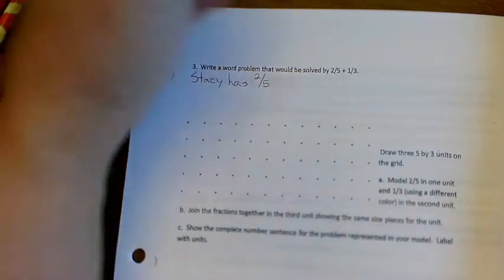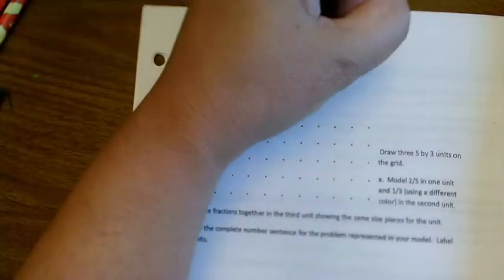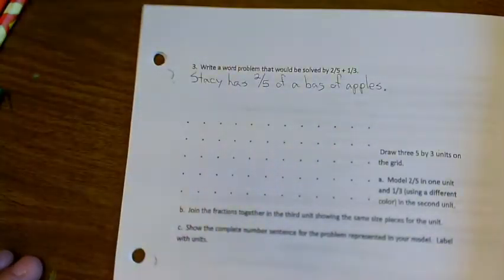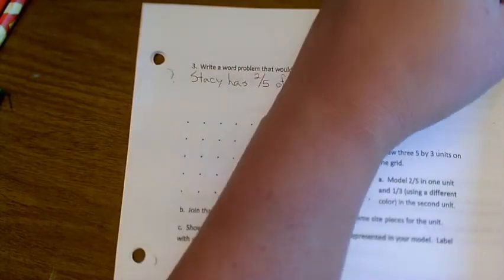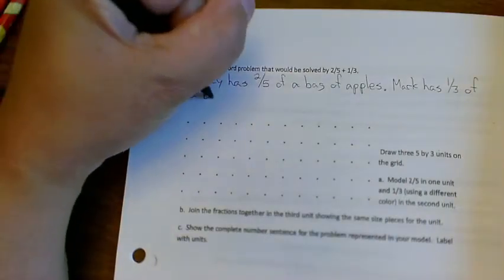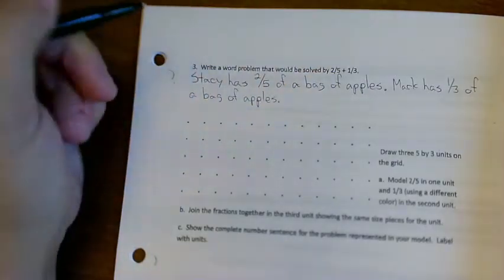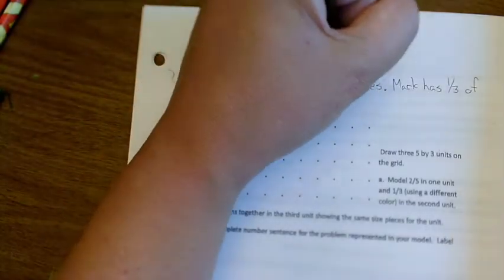So Stacy has 2/5 of a bag of apples. So whatever you want it to be if you write your own word problem. And then, I don't know, how about Mark has 1/3 of a bag of apples. So then the question would be, how much do they have total?